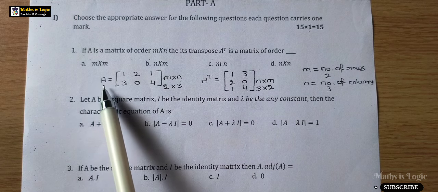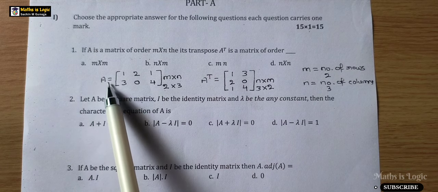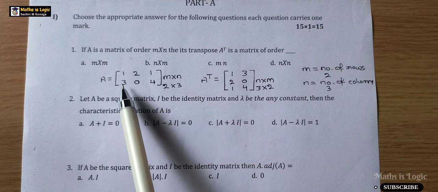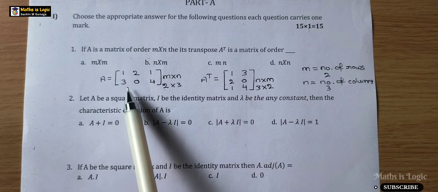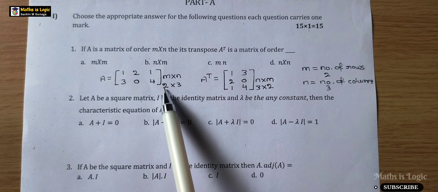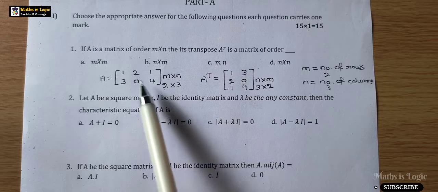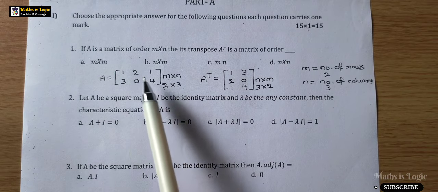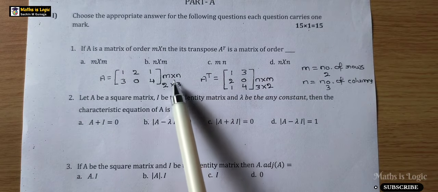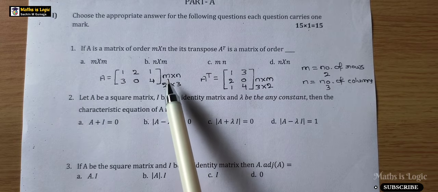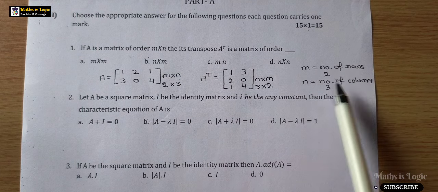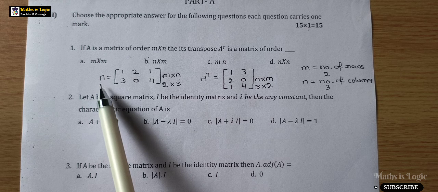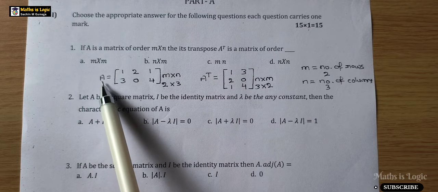For example, let us consider one matrix A is equals to 1 2 1, that is the first row, 3 0 4, that is the second row. Order of this matrix is 2 cross 3. So 2 indicates number of rows, 3 indicates number of columns. Generally, this order we are going to write it as m cross n. M indicates number of rows and n indicates number of columns in A matrix.